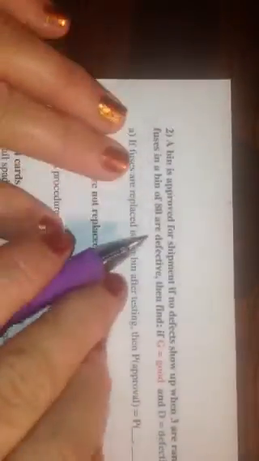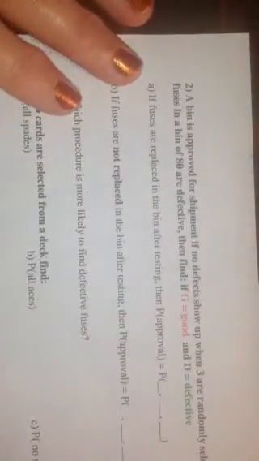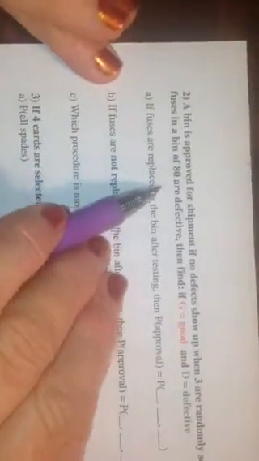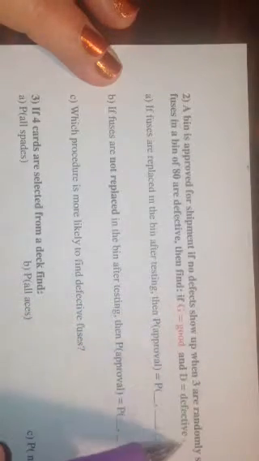So a bin is approved for shipment if no defects show up when 3 are randomly selected and tested. If 6 fuses in a bin of 80 are defective, then find, if G equals good and D equals defective, and fuses are replaced in a bin after testing, the probability of approval would be the probability of good, good, good.